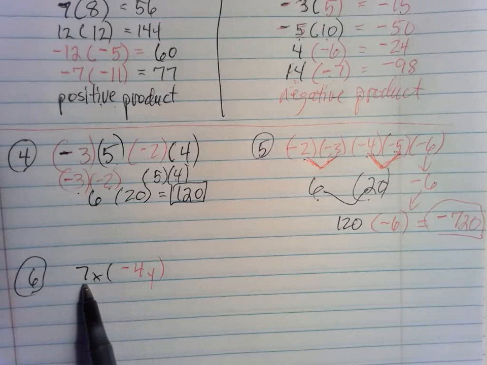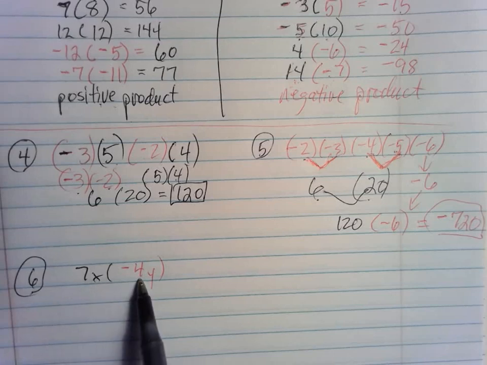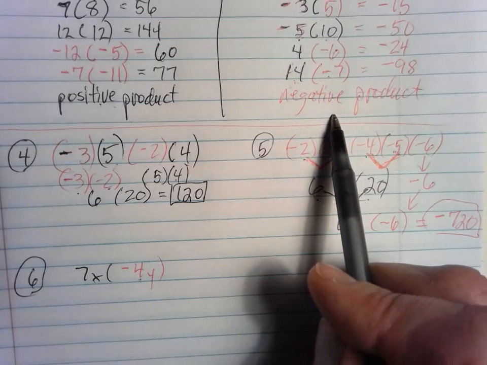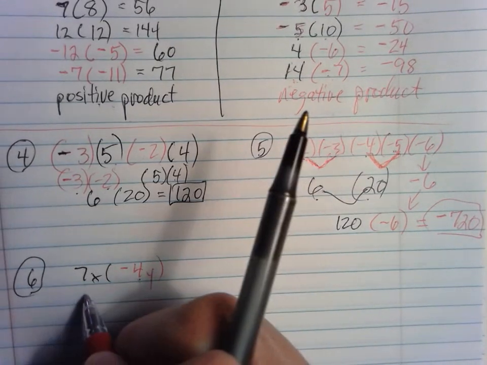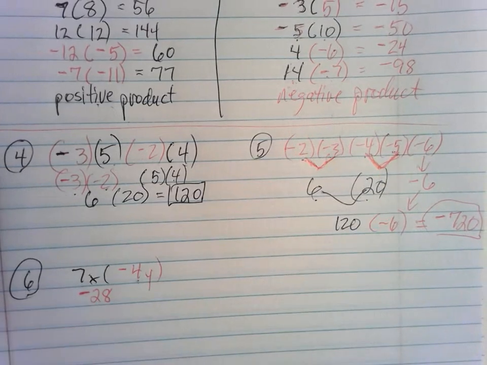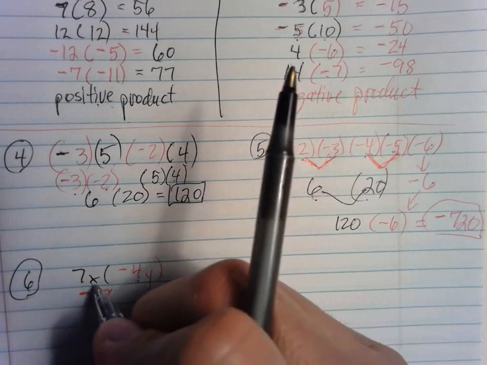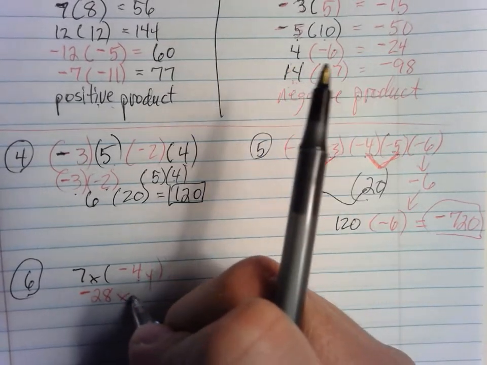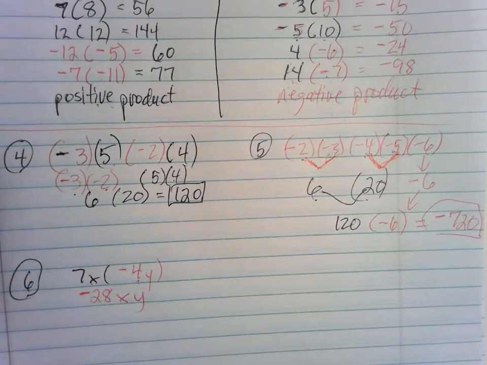We've got a positive 7 and a negative 4. When you've got a positive times a negative, of course that's going to give you a negative. So that's going to be negative 28. And then you just tag the variables on the end in alphabetical order. So that would be negative 28 xy. Just put them on the end in alphabetical order.